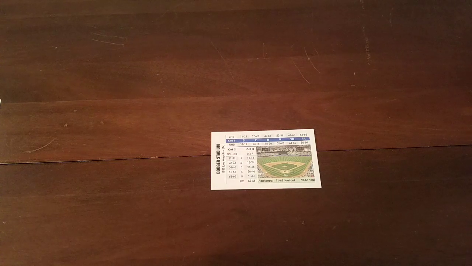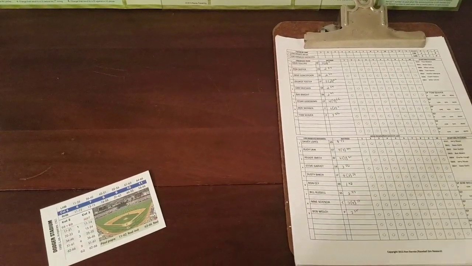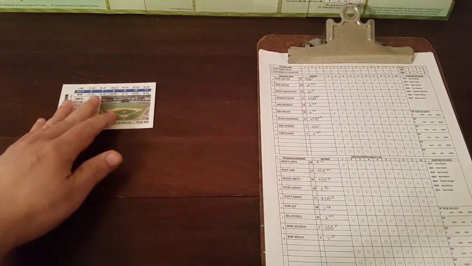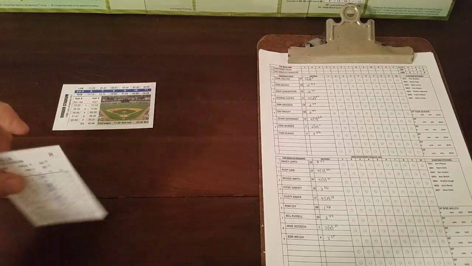So we'll get everything set up here, get this ready to go. Let's make sure everything is in view. Got the score sheet there. Ballpark will be here. All right, here's Bob Welch's card.